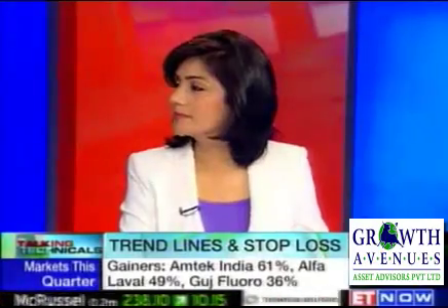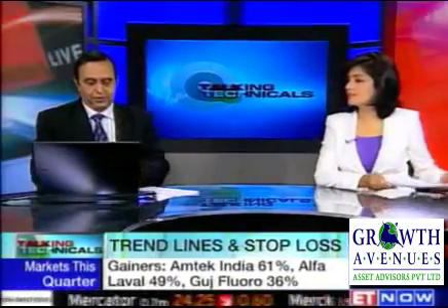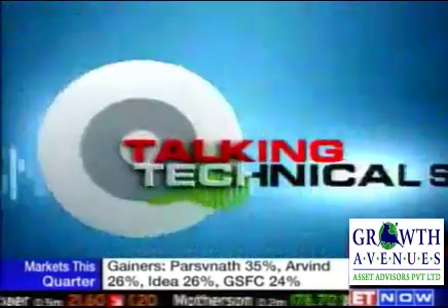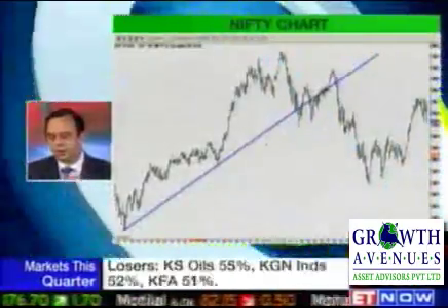Yeah, let me show you the chart. See, the concept is very simple. Like you explained, it's a trend line. The trend line is used as a support resistance mechanism. Now, the same support resistance mechanism can be converted into setting of a stop. On the chart here, you have the Nifty trade moving up over the last about 8 to 10 months.